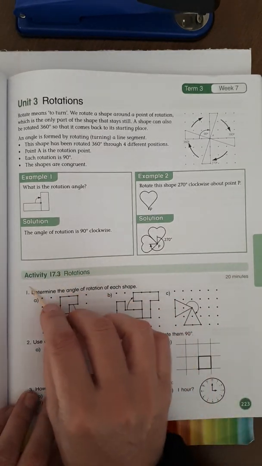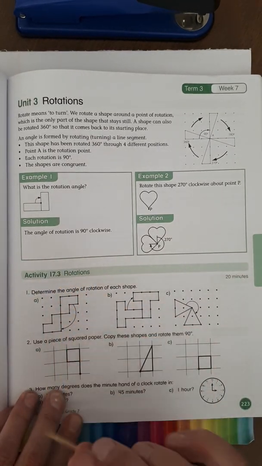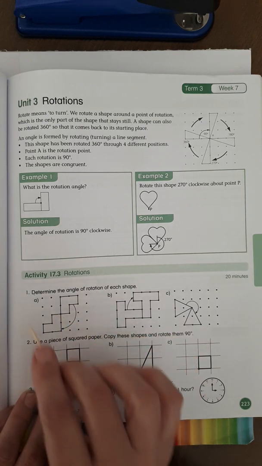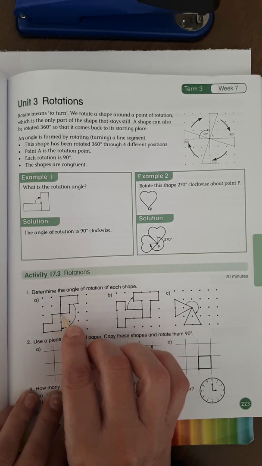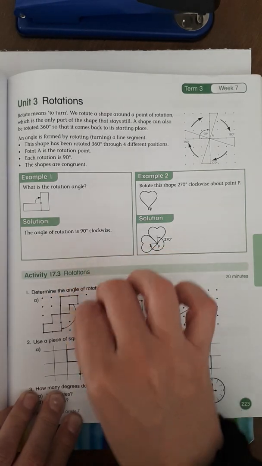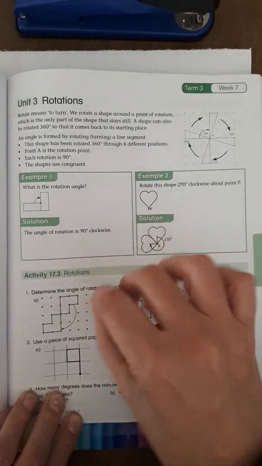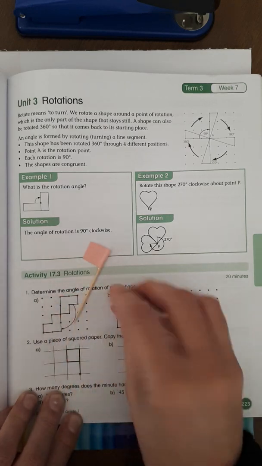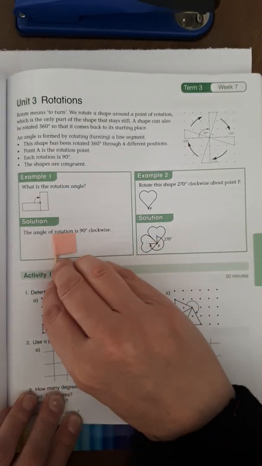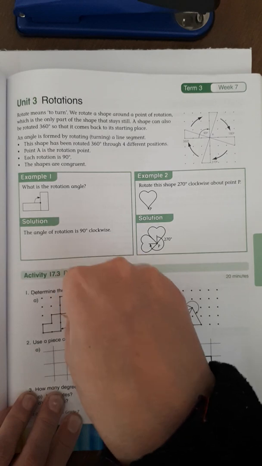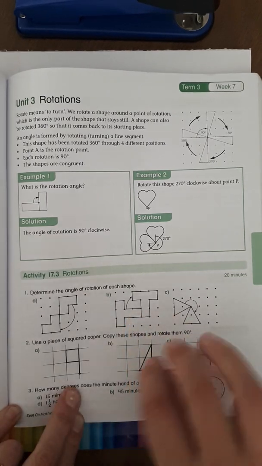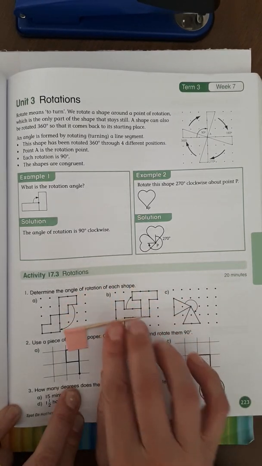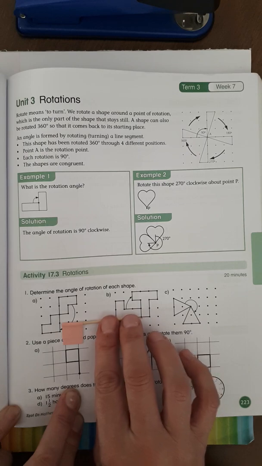Okay, now, so you've got to do activity 17.3, rotations, and remember now that in number 1A, that's going to be my fixed point. So how did I move the shape into that position? Well, you've got to think about this. 1, 2, and 3. 90 plus 90 plus 90, 270 degrees. This one, the T, it's lying in this position like this.